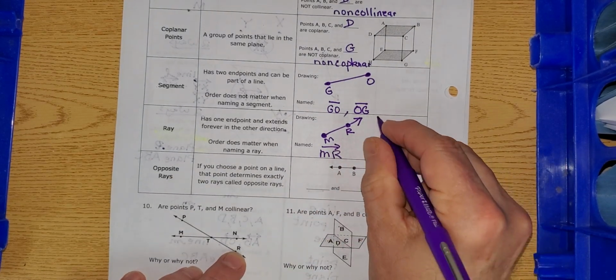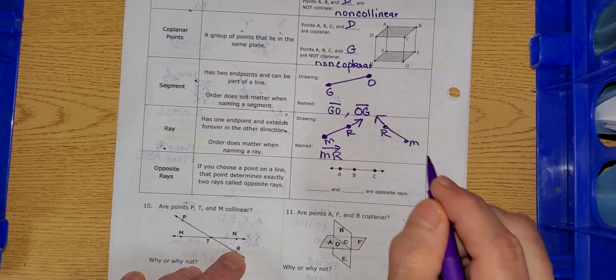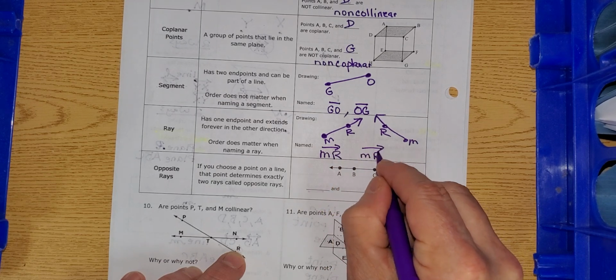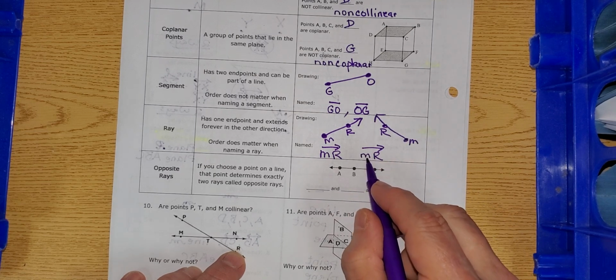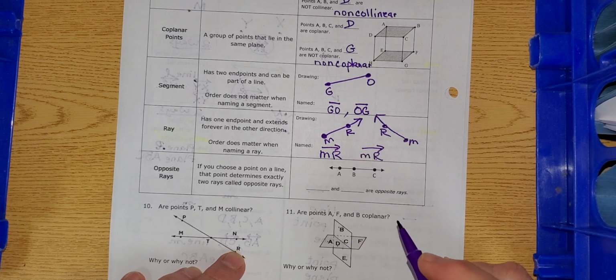Even though this could be pointed this way, M and then an R, it's still MR, to the right. So you start from M and go through the R, and you always point to the right.